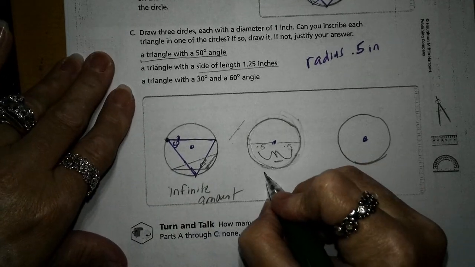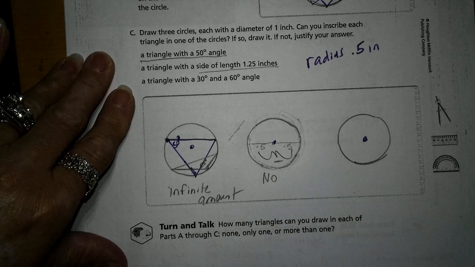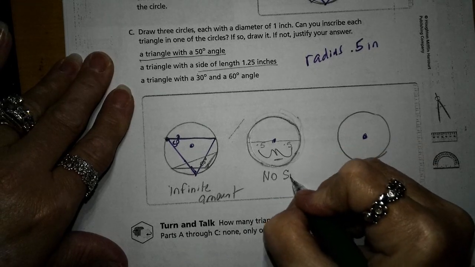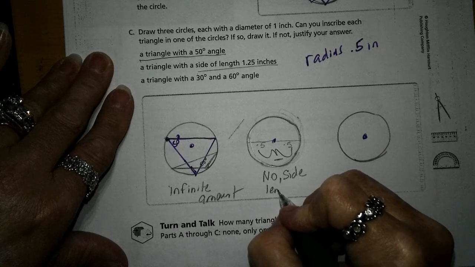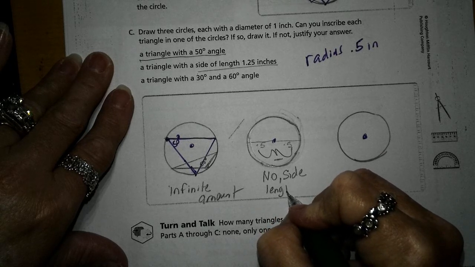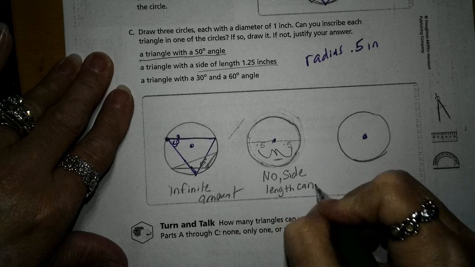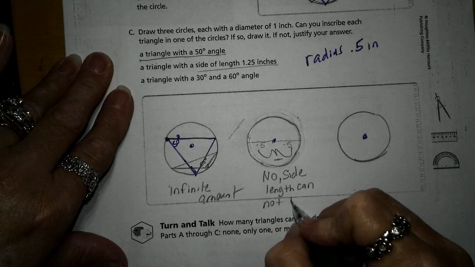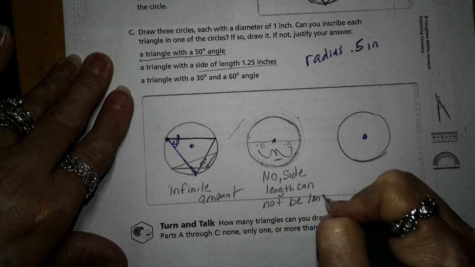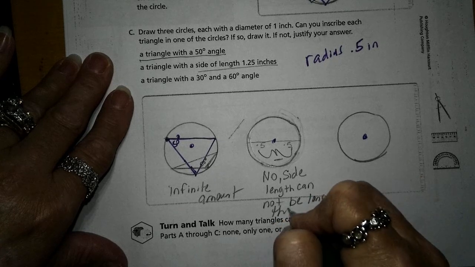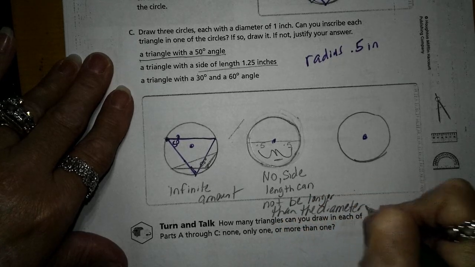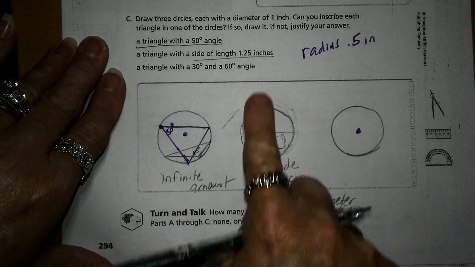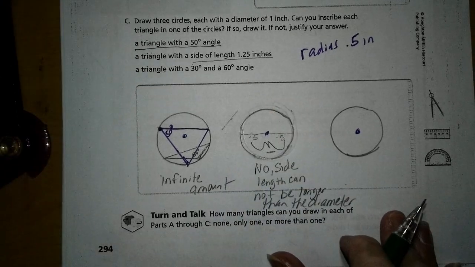The answer is no. So side length cannot be longer than the diameter. If the diameter is 1, we definitely can't draw something with 1.25.